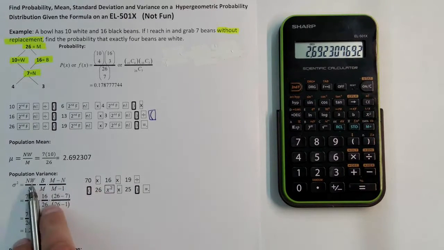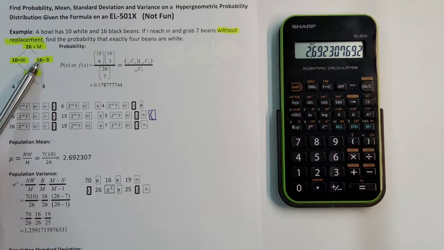Now, the population variance. Okay, looks like I have that on here. Good. Population variance, sigma squared, is n times W over M, times B over M, times M minus N over M minus 1. So that would be 7 times 10 over 26, B would be 16 over 26, and 26 minus 7 over 26 minus 1. So clearing this a little bit, you had 70 over 26 times 16 over 26 times 19 over 25.